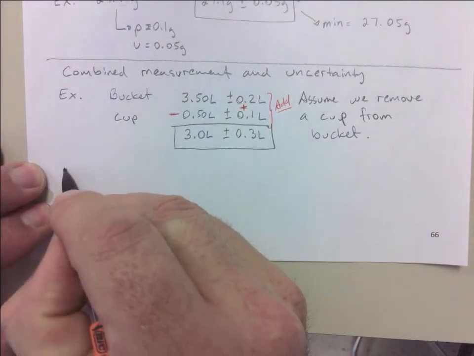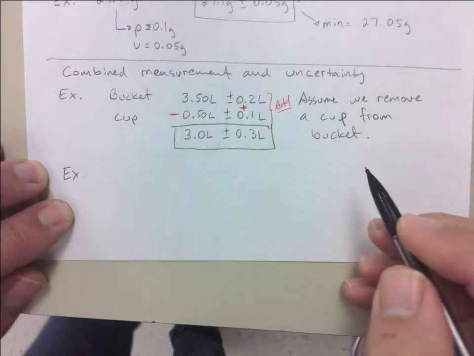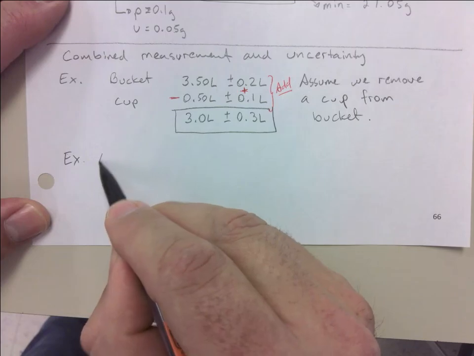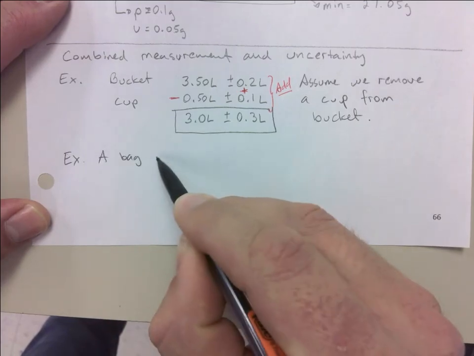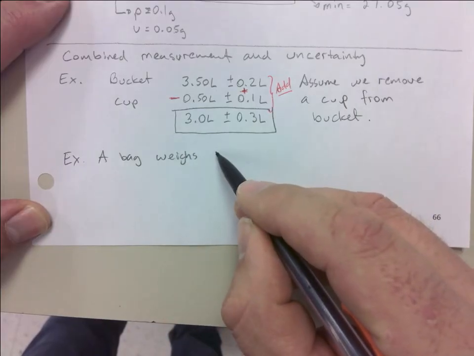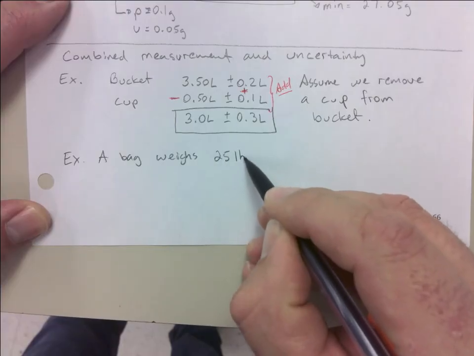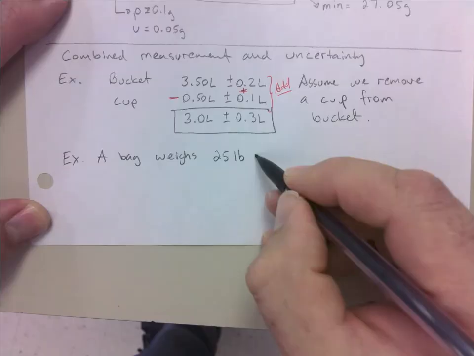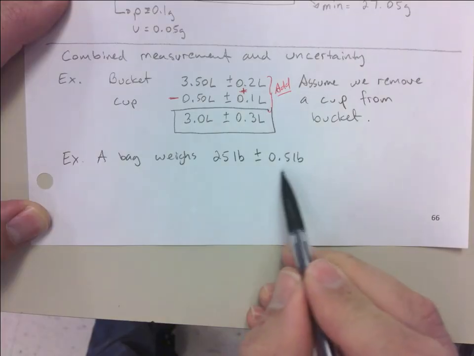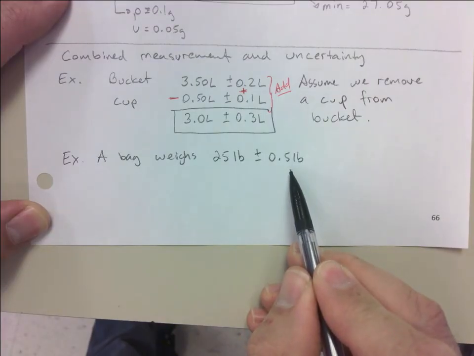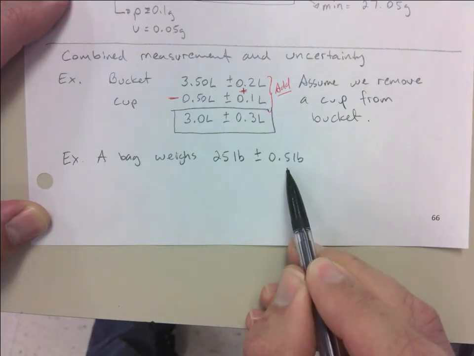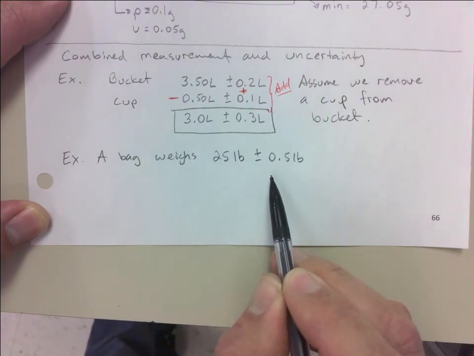So another example would be a bag weighs, let's say it weighs 25 pounds, okay, plus or minus half a pound. So sometimes you have to figure out the uncertainty for that bag. We know that the precision is 1 pound, so the uncertainty would be half a pound. So I just did that quickly for you guys.